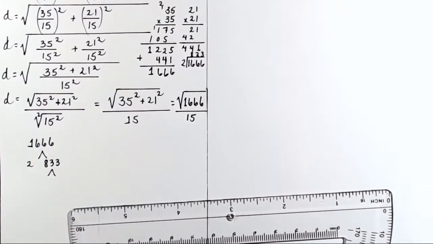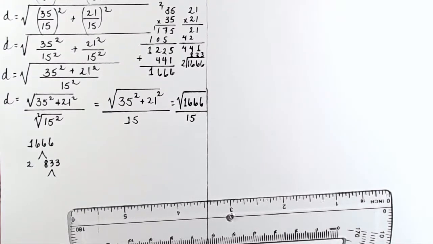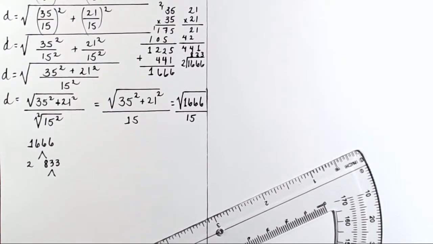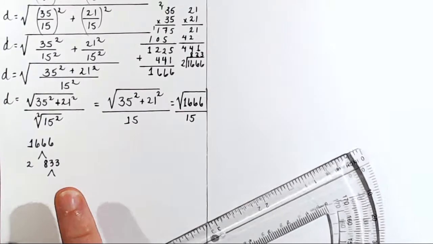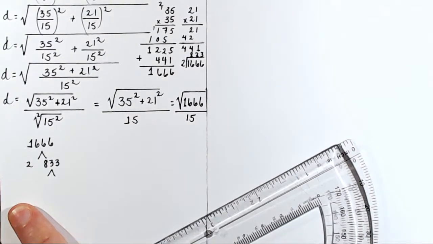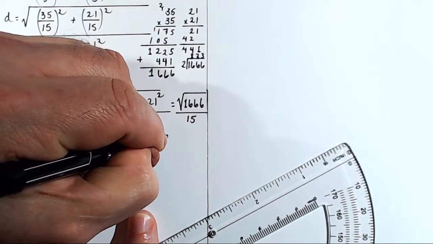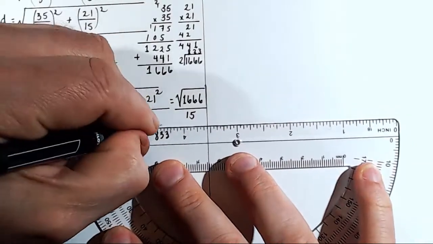How about this? Do you think it's divisible by 4? I don't know. It seems unlikely. I'm going through in my head. I can't think of any multiples of 4 that end in a 3. There might be. I'm not saying there aren't. I'm just saying I can't think of any. It's not 5 because it doesn't end in a 0 or a 5. We could try 6. All right, I don't know, but I'm going to try 7. So 833 divided by 7.